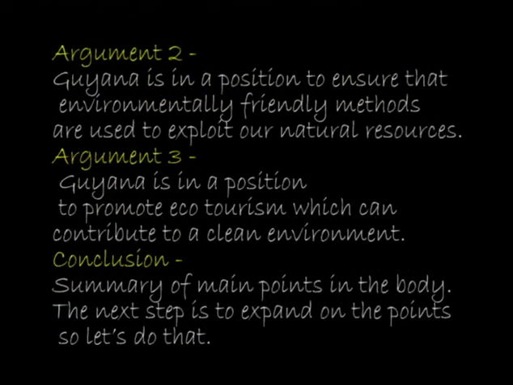Argument 2. Guyana is in a position to ensure that environmentally friendly methods are used to exploit our natural resources. Argument 3. Guyana is in a position to promote ecotourism, which can contribute to a clean environment. Conclusion. Summary of main points in the body. The next step then is to expand on the points. So, let's do that.